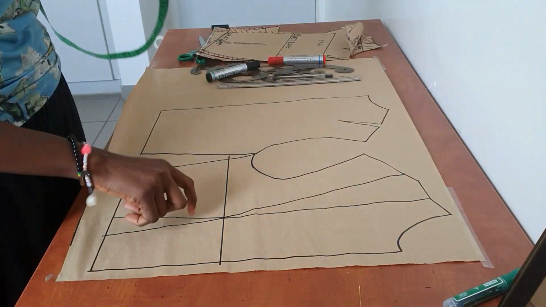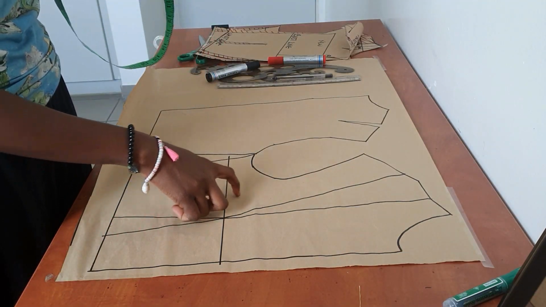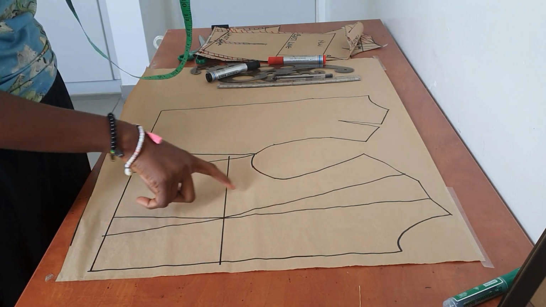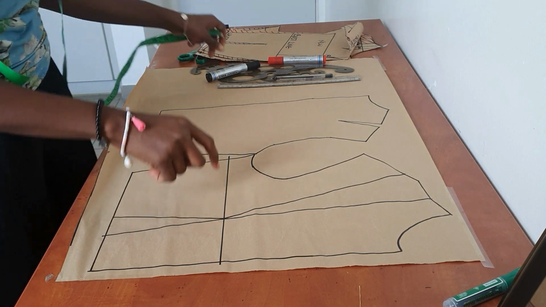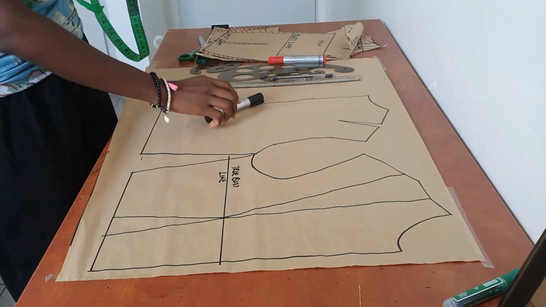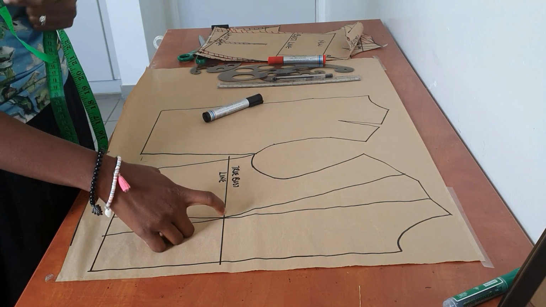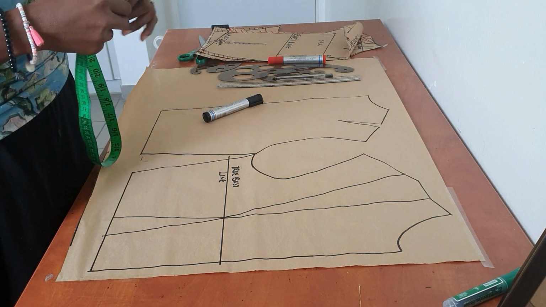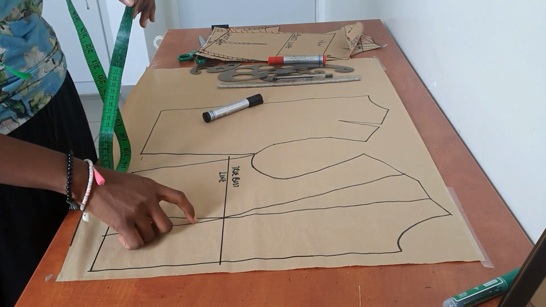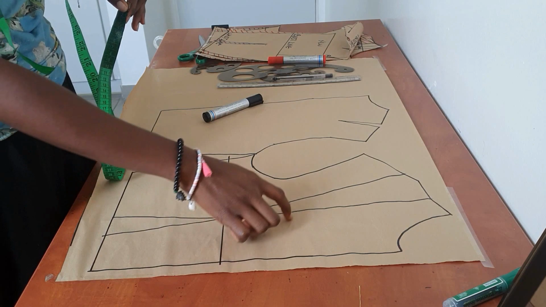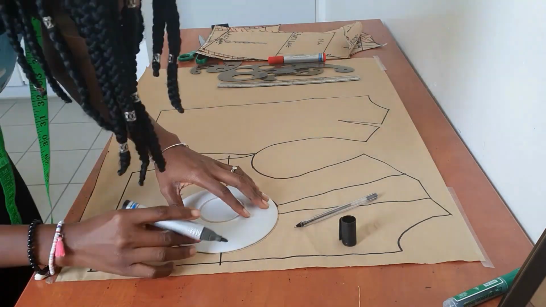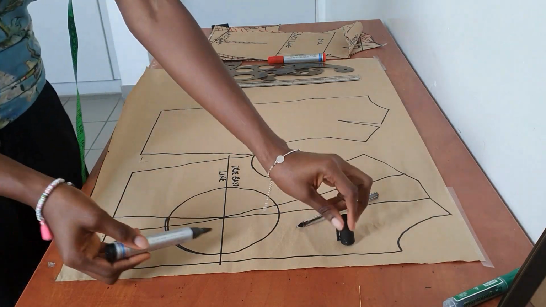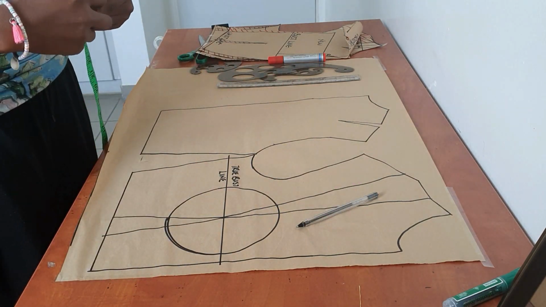The next thing that we need to do now is to draw our bust radius from this true bust line all the way around. So I'm just going to label this true bust line. Now you're going to measure the distance between your bust apex to your under bust, and that would give you your bust radius. So in my own case, my bust radius is 7.5 centimeters. So I'm going to measure 7.5 centimeters round from this point here. I made a small mistake here while drawing, but this is my bust radius.